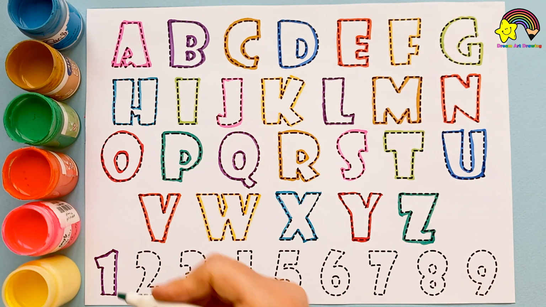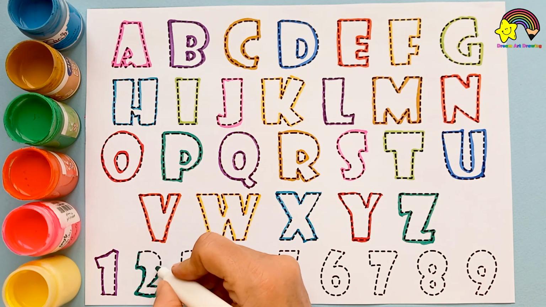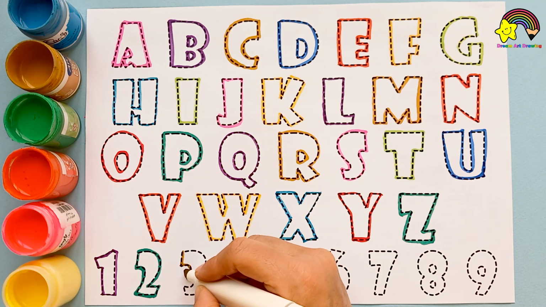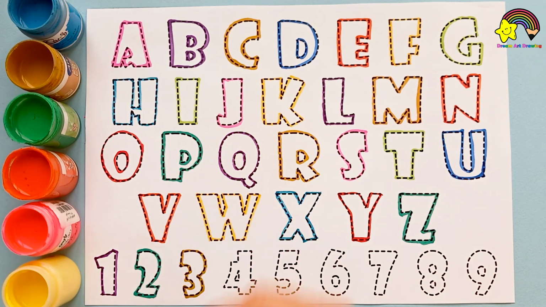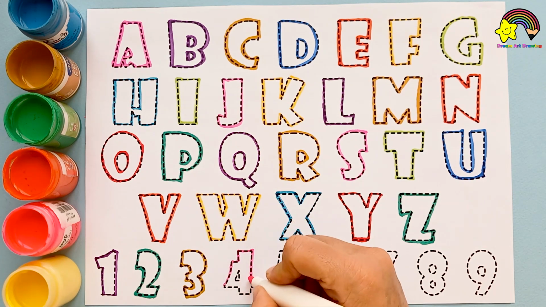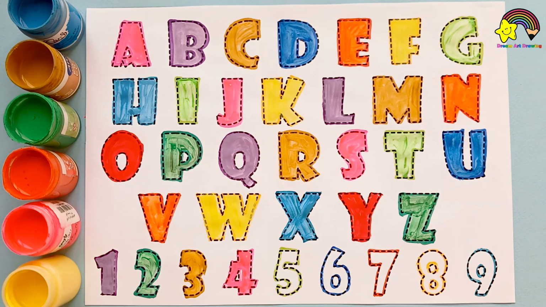1. Dark green color. 2. Brown color. 3. Pink color. 4. Green color. 5.